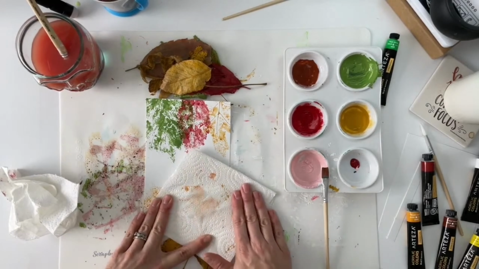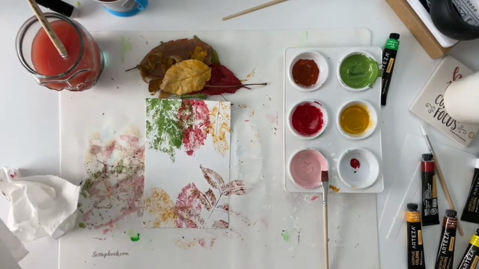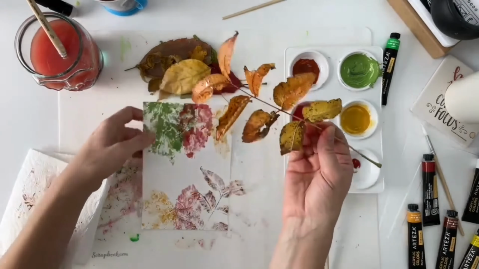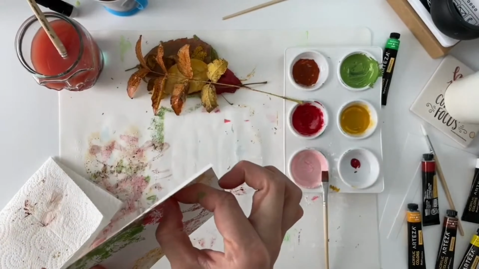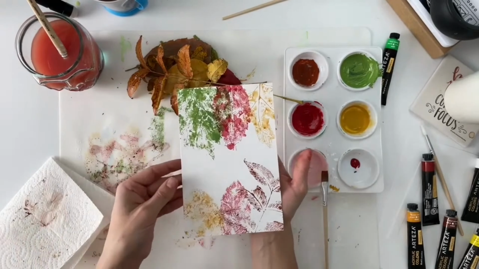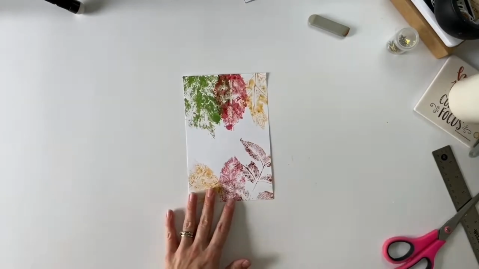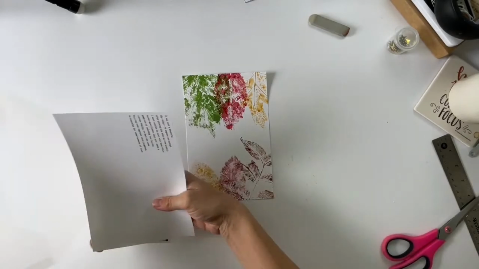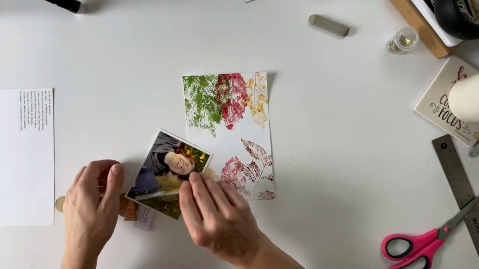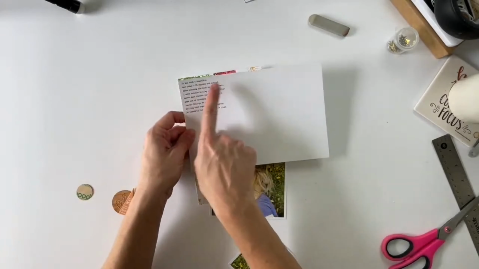Anyways, I tried to mimic the colors, is what I'm trying to say. And the yellowish one at the end, I did a bit more brown because I wanted more color variation. Actually, yes, it's yellow, red, and brown on the bottom, and green, red, and yellow on the top. So that leaves me with this space in the middle.